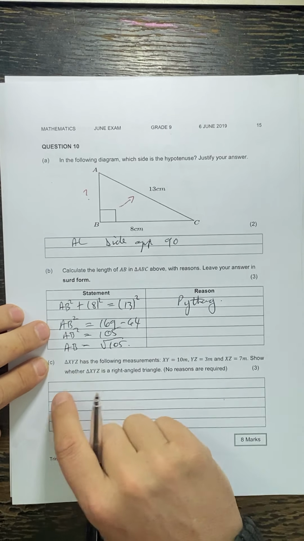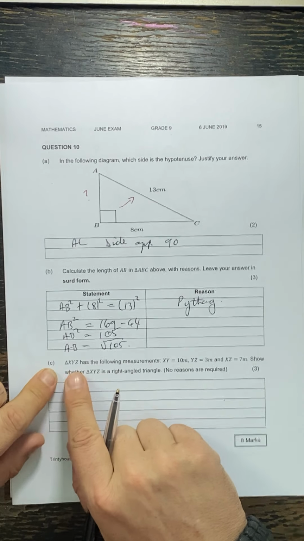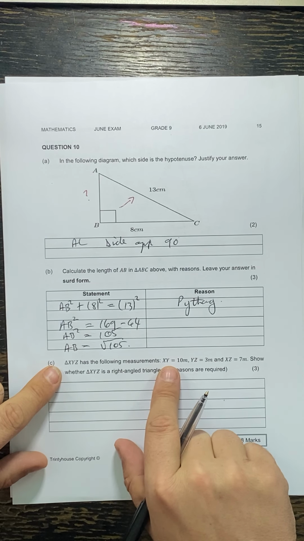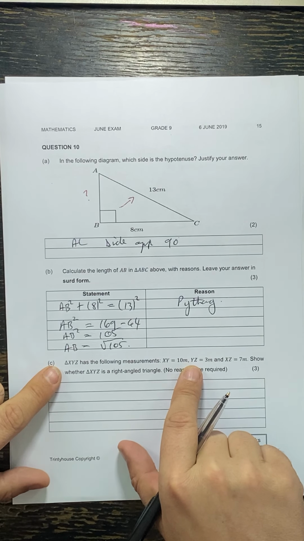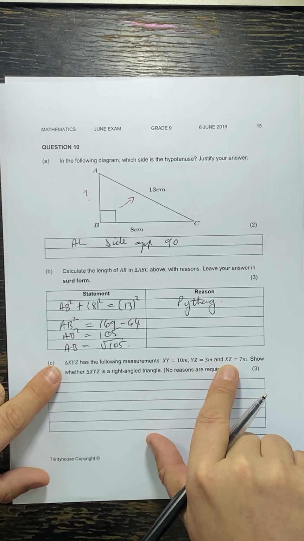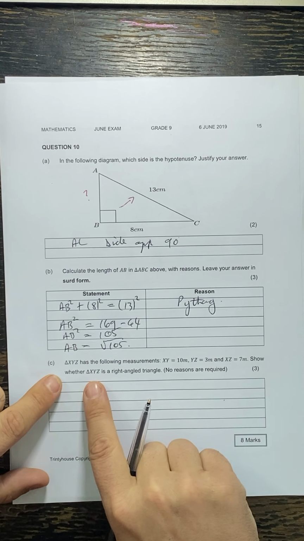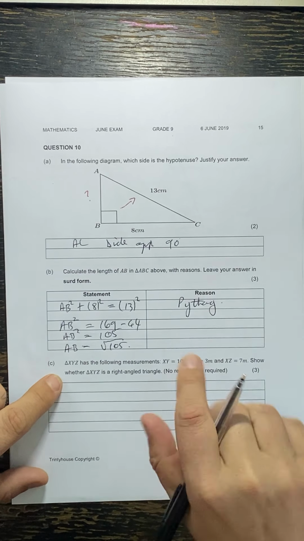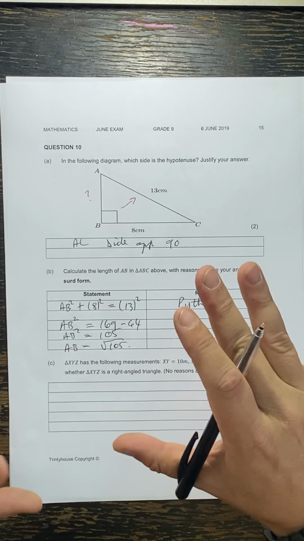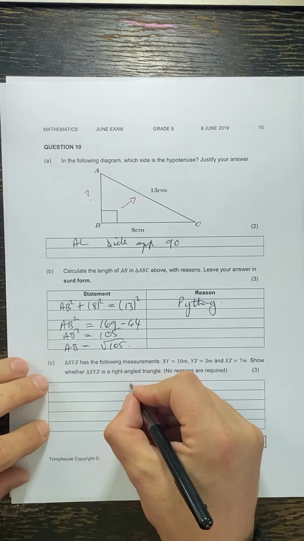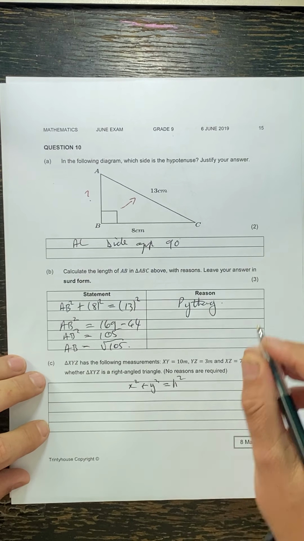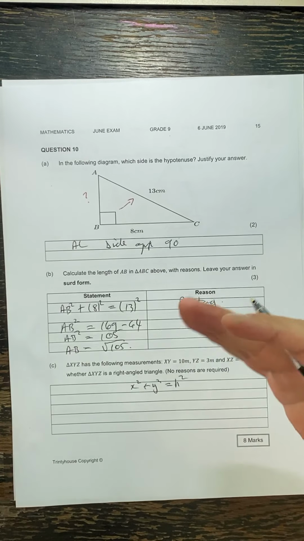Okay. Then it goes on to say here, triangle XYZ has the following measurements. We have XY is 10 meters, YZ is 3, and then XZ is 7. Show whether the triangle XYZ is a right angle triangle. No reasons are required. Now, what I'm going to do is I'm going to prove Pythag. So you remember Pythag is x squared plus y squared equals h squared. And h is always the longer side.